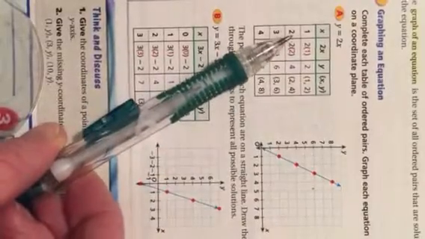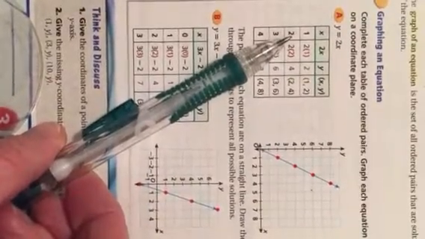So now let's try it with y equals 2. I'm sorry, I didn't mean to say that. It's the 9 o'clock thing.